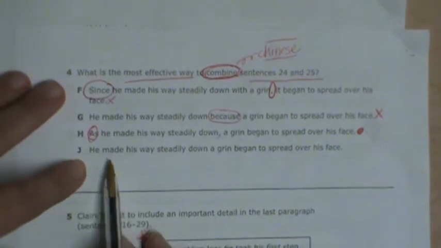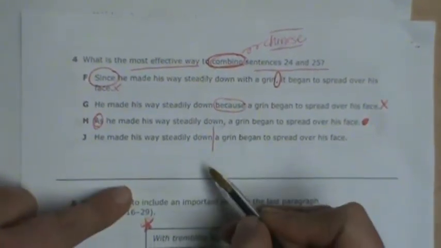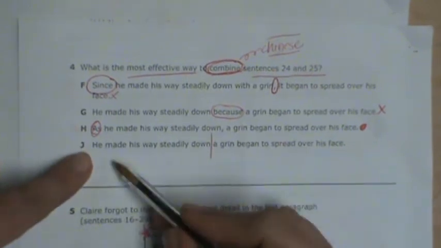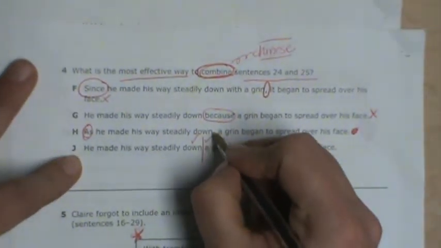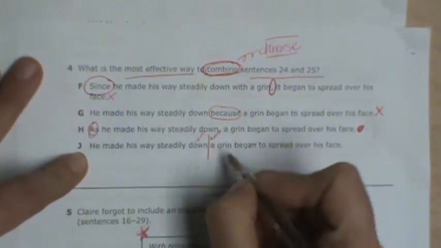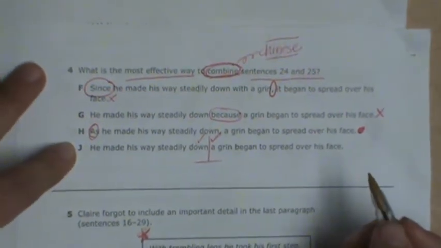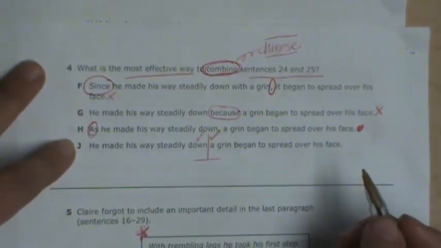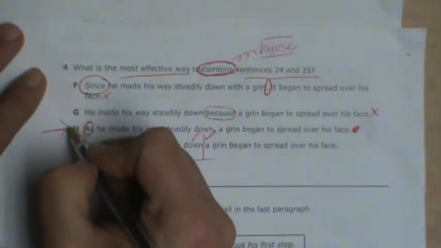Let's look at this. He made his way steadily down. A grin began to spread over his face. Well, they don't have anything in the middle here, but they have two sentences that are glued together with nothing. Let's look. He made his way steadily down. That's a complete sentence. A grin began to spread over his face. That's a complete sentence. So it's complete on the left, complete on the right. It needs both a comma and a fanboy's word to make it right, and it doesn't have either one of those. So that would not work. So the only one that looks like it would even work is H.